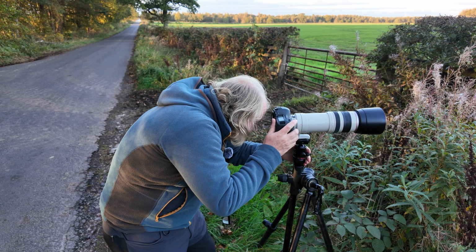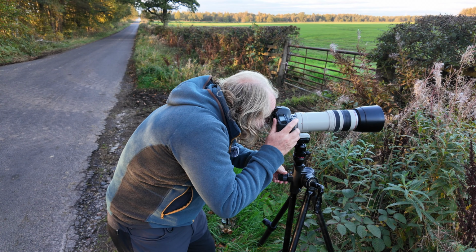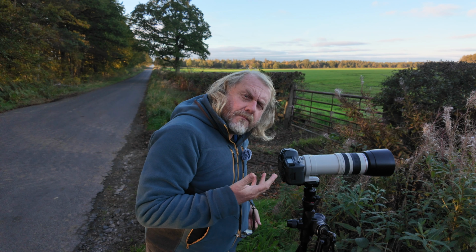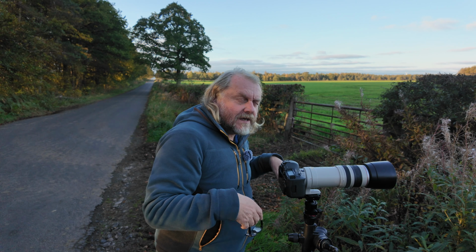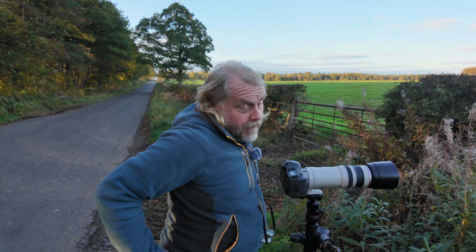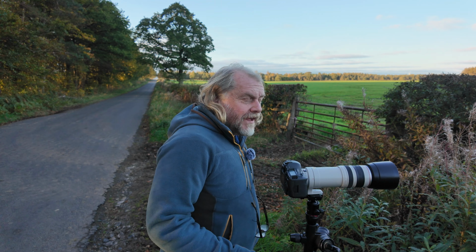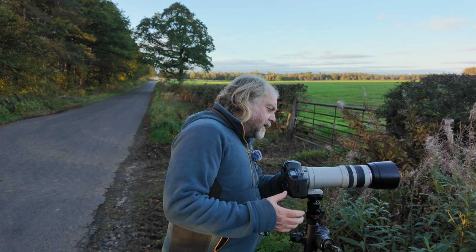I've just realised I've got my camera on the wrong settings. So I'll put it onto my pre-done landscape photography settings, which is a 5-shot bracket. Got to remember that. It used to be 3, but it's 5 now. And f11, 100 ISO, wherever the shutter speed should be.